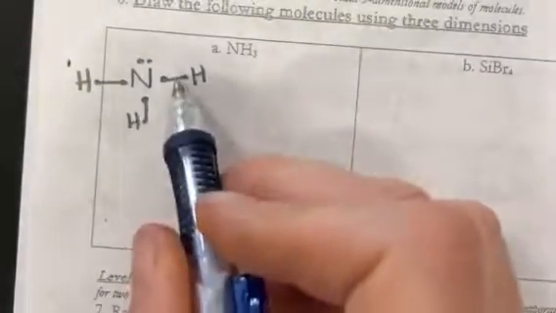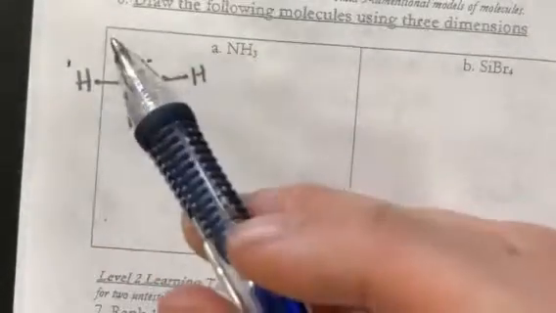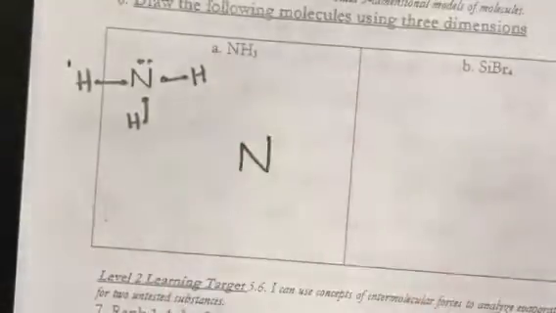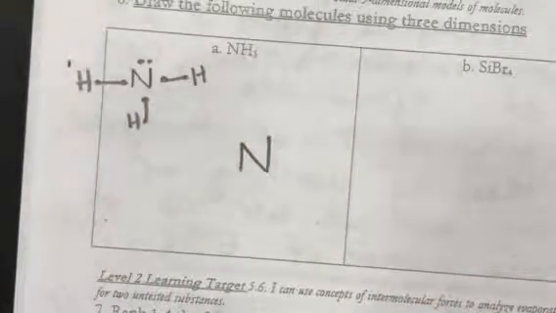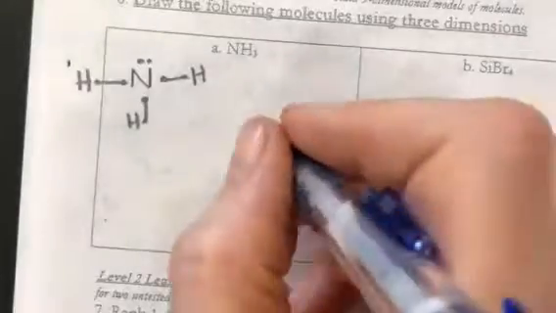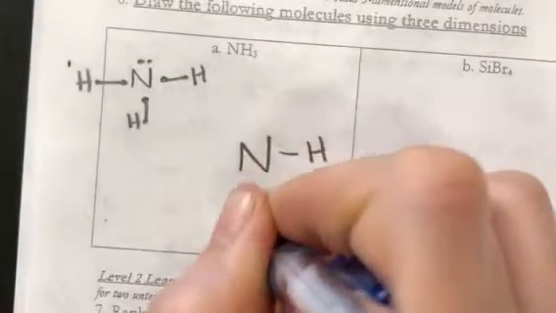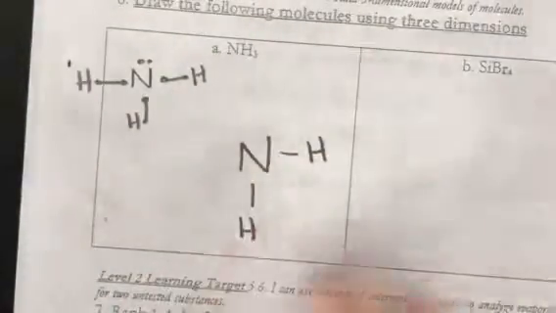Then it's going to have 2 that are going to be in the plane, and 1 that's coming towards you and 1 that's going away. In this class, I will not give you any that is going to have more than 1 coming towards you or more than 1 that's going away. So the way that I would draw that, I've got 1 hydrogen in the plane, another hydrogen in the plane, meaning parallel with the paper.